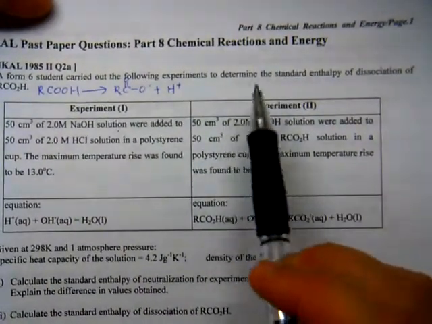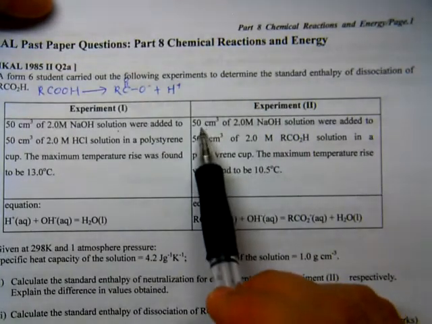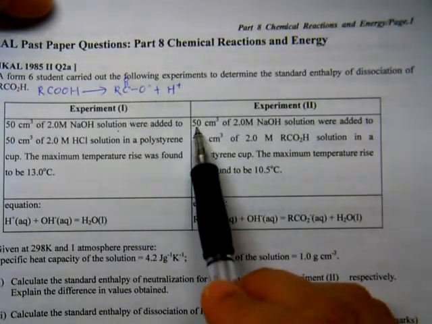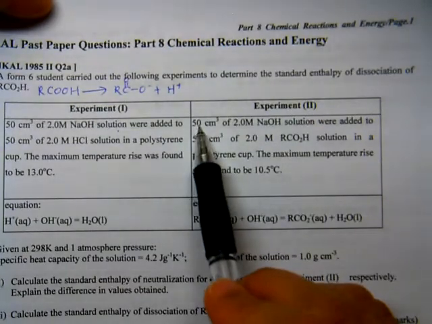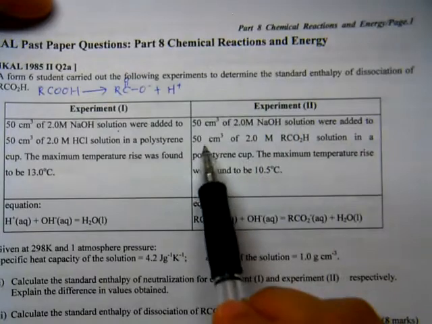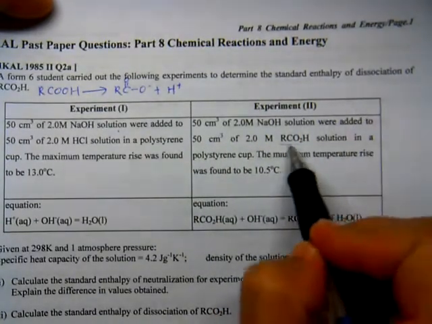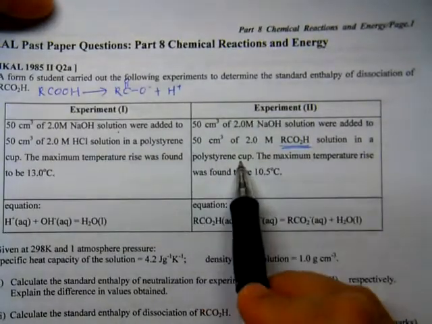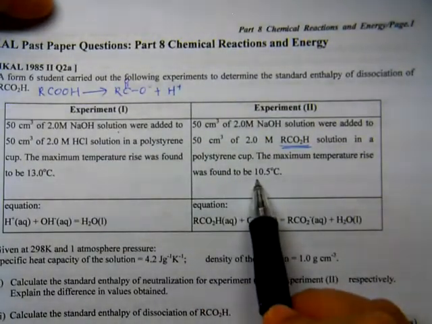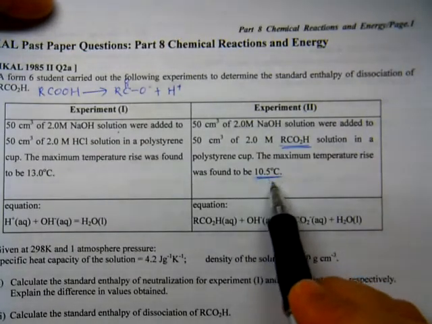For experiment 2, we repeat the experiment by using the same amount of NaOH. 50 cm³ of 2.0 M NaOH were added to 50 cm³ of 2.0 M weak acid in a polystyrene cup. In this situation, the temperature rise is a bit smaller, lower, only 10.5 degrees Celsius.